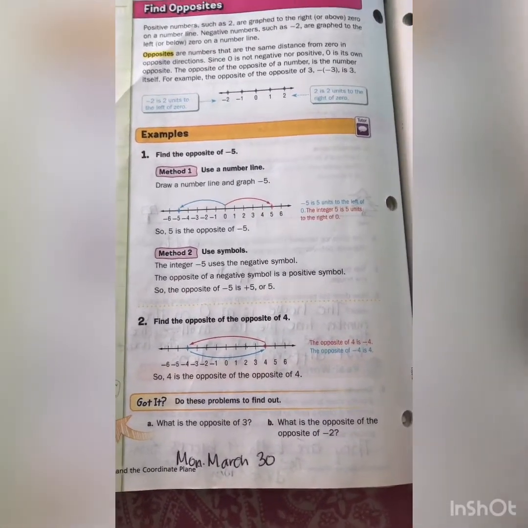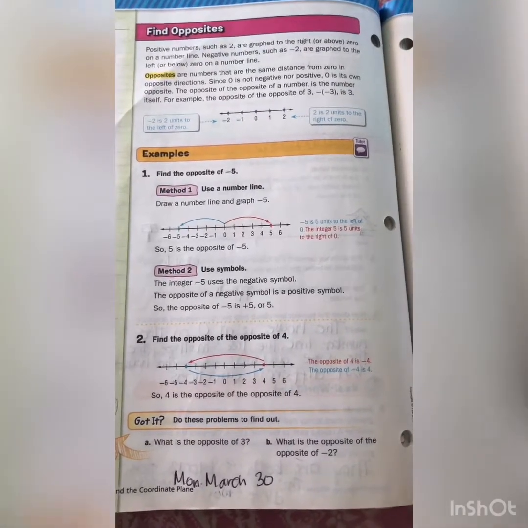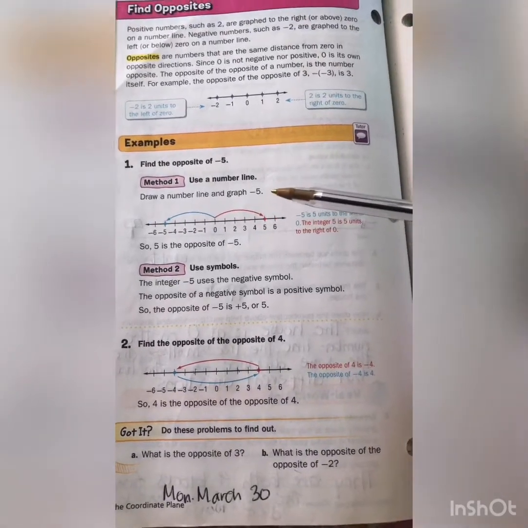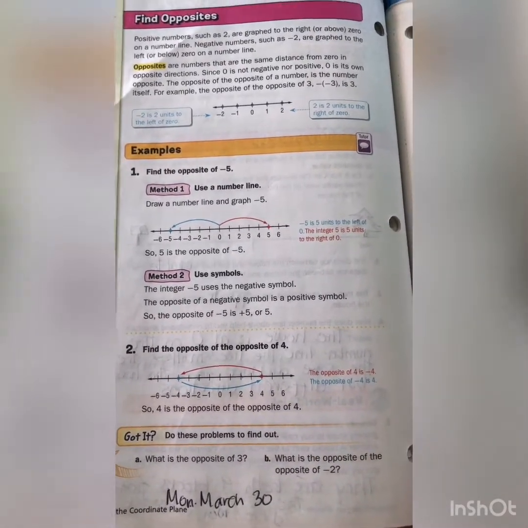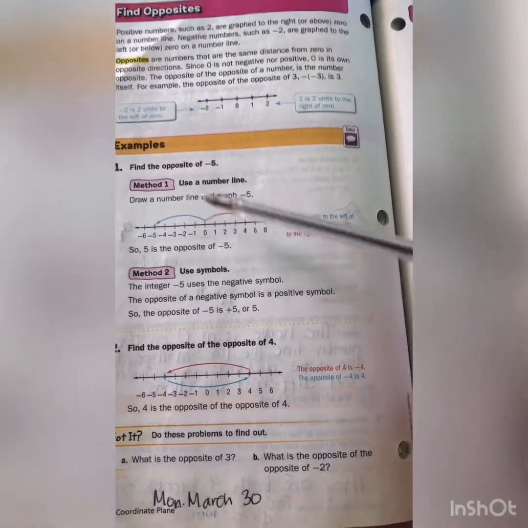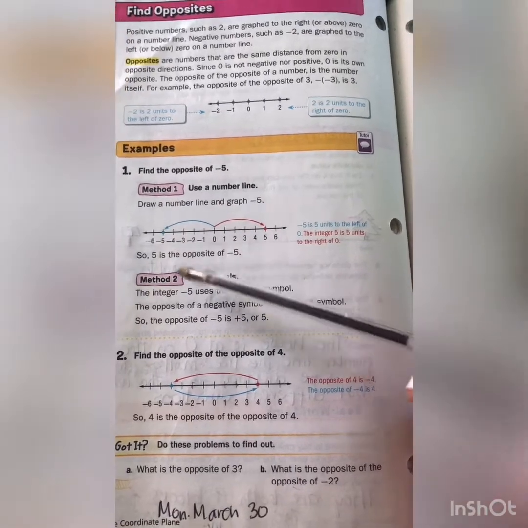Okay? Method 1 is explained with a number line. Firstly, you have to draw a number line and graph negative 5. Here you have the number line, and here you have negative 5.